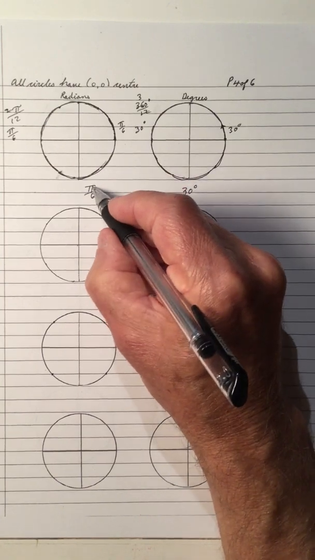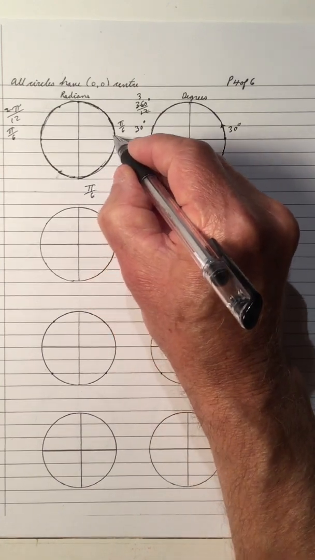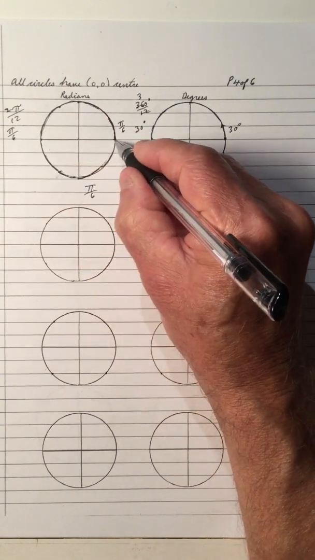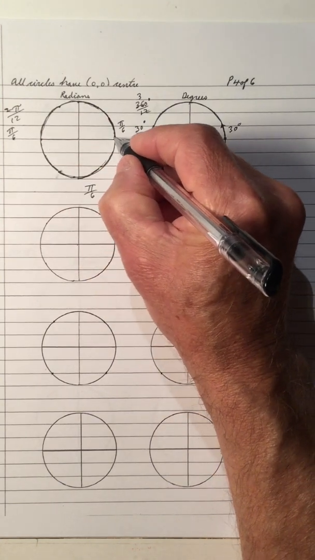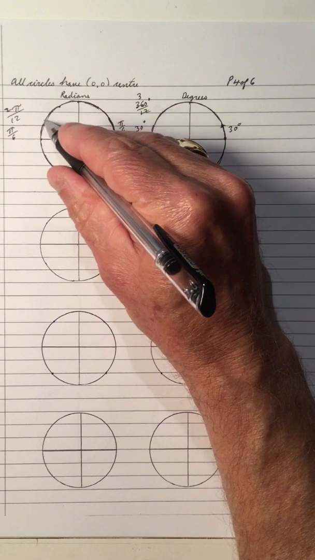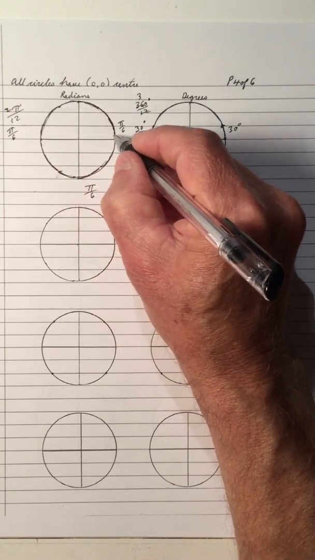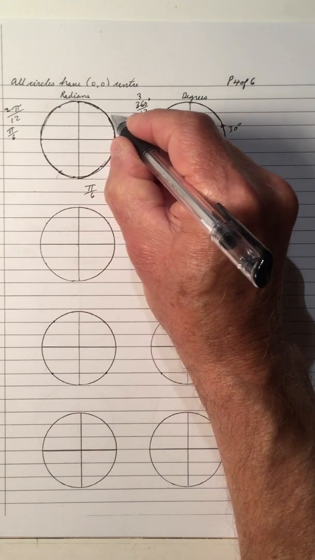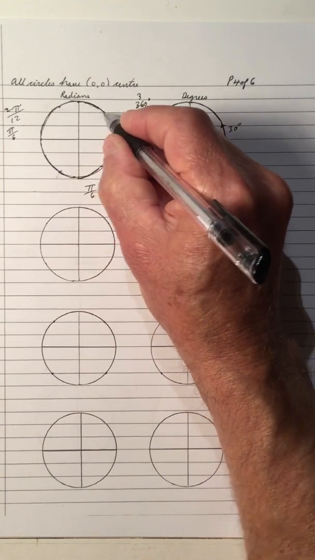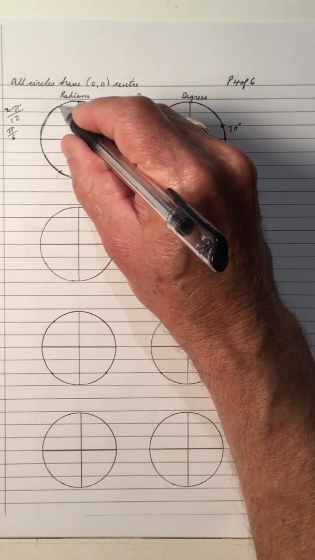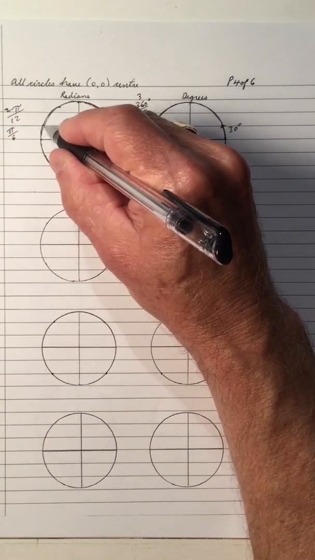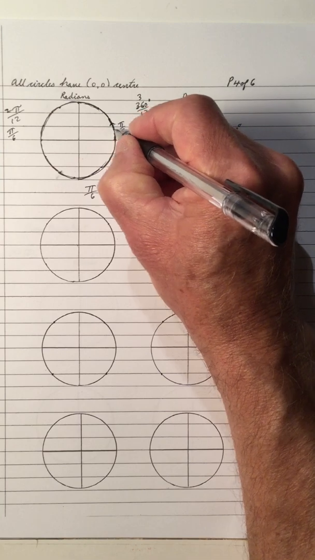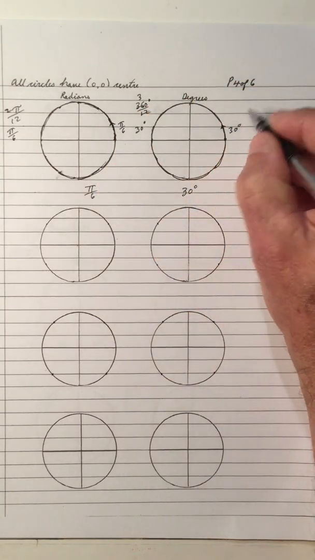And if you think about it, pi over 6, well, this is pi. This is 2 pi all the way around the circle in terms of a radian. So pi is this much right here, half of that. So if you take pi and divide it into 6 pieces, 1, 2, 3, 4, 5, 6, pi divided into 6 pieces gives me this little rotation right here, which is pi over 6, which is equated with 30.